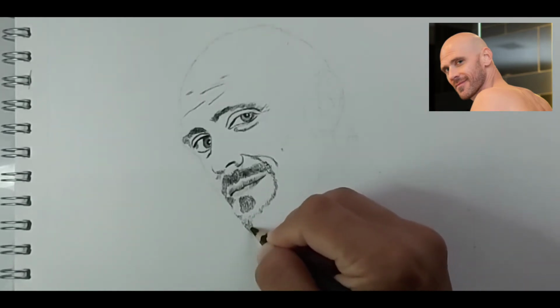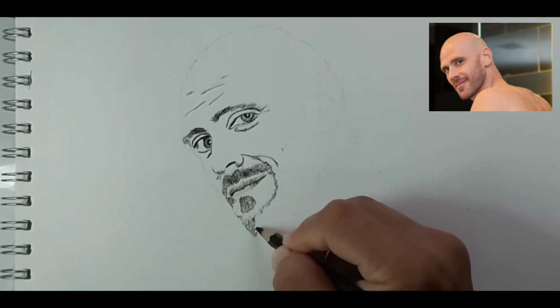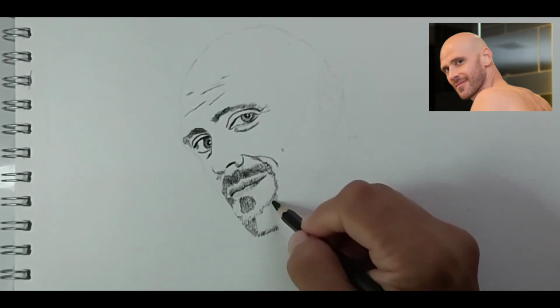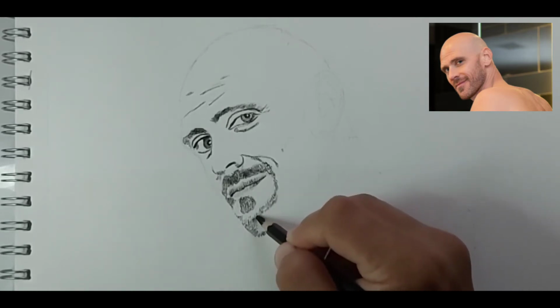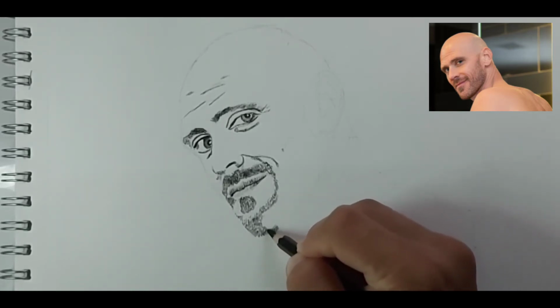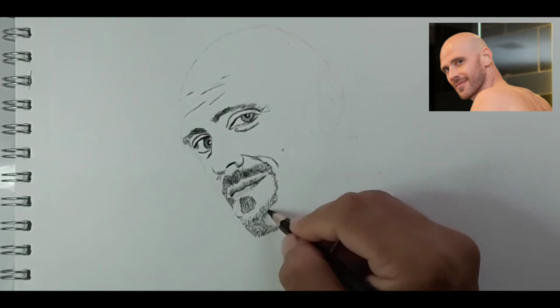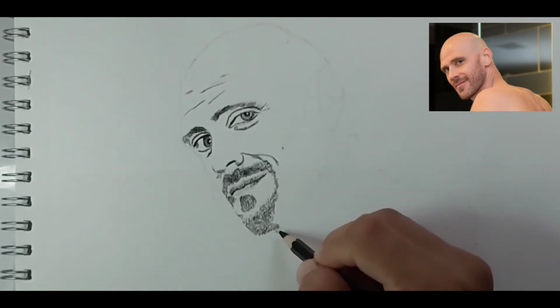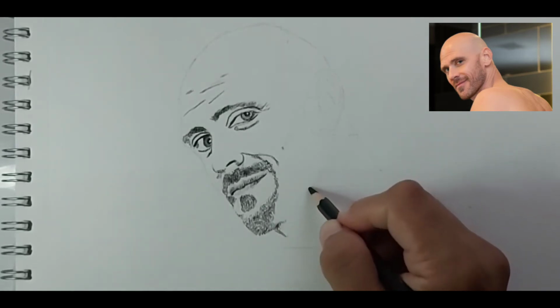The main part of this portrait, as you can see from the reference picture, is his beard. Go for slow strokes and small strokes. As you can see in the reference picture, there are darker portions also in the beard. First go for lighter portions, after that you can go for harder portions.